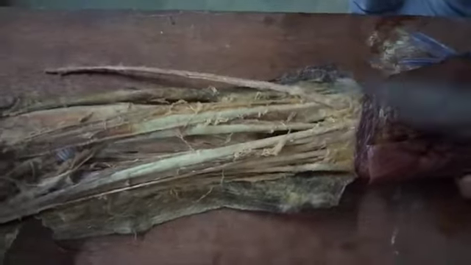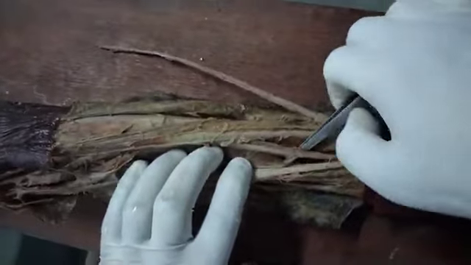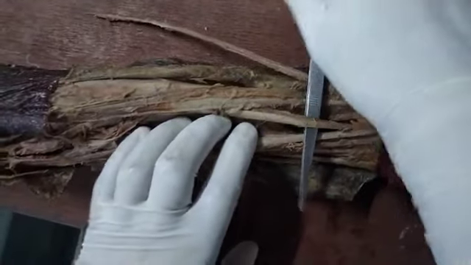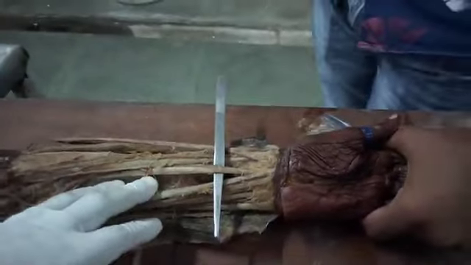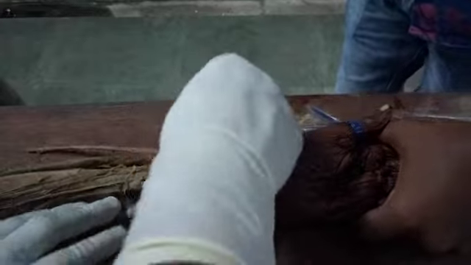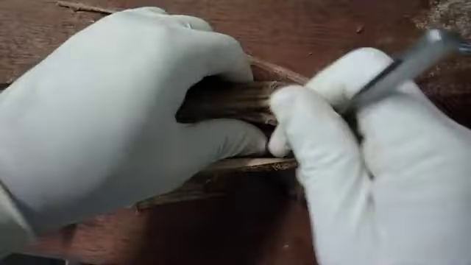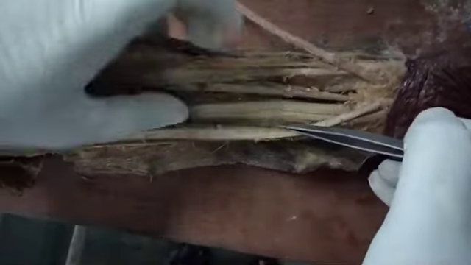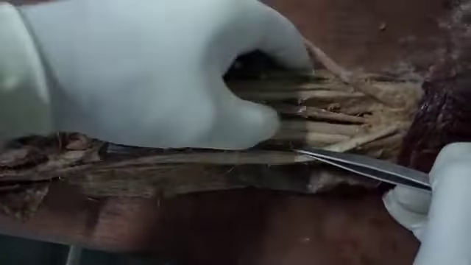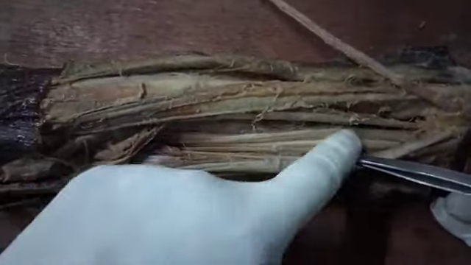And the deeper layer muscles, three deeper layer muscles. This one is the lateralmost muscle. This one is the flexor pollicis longus, and below the flexor digitorum superficialis we find the larger four tendons. These are the flexor digitorum profundus tendons, four tendons.